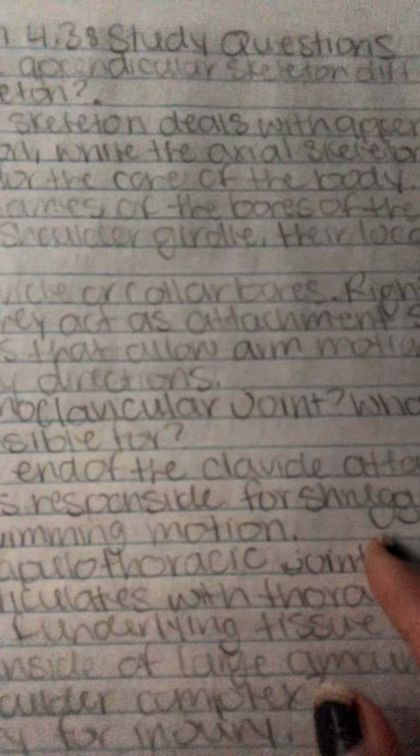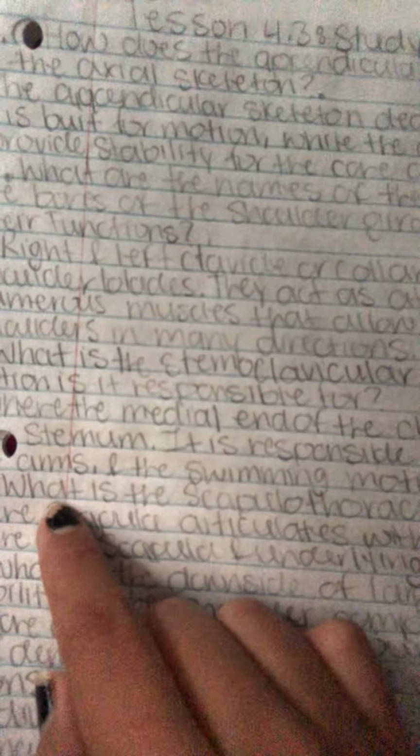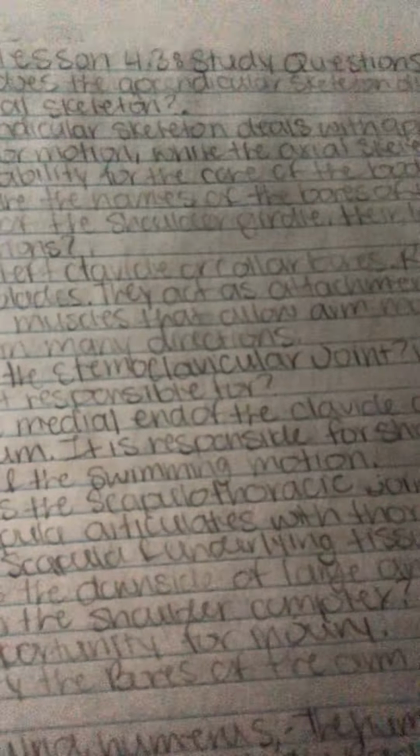3. What is the sternoclavicular joint? What kind of motion is it responsible for? Where the medial end of the clavicle attaches to the sternum, it is responsible for shrugging, raising the arms, and the swimming motion.